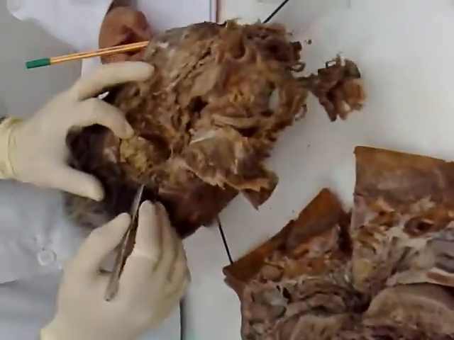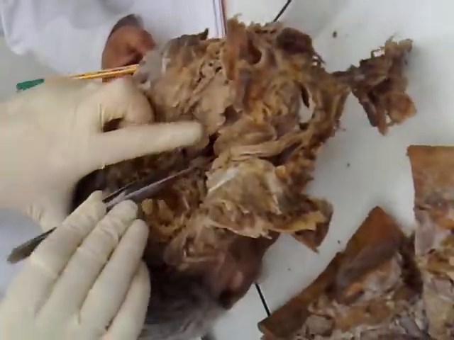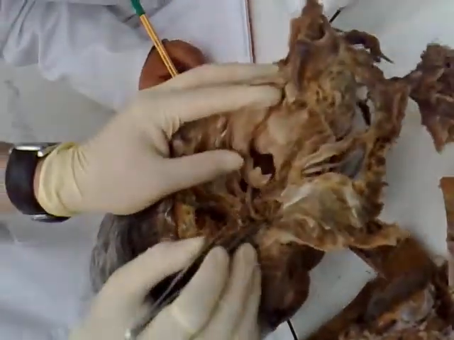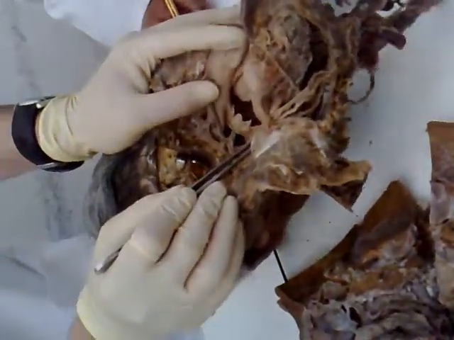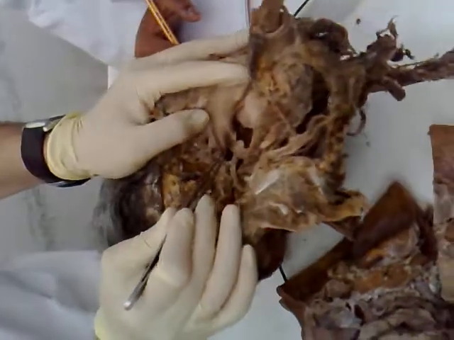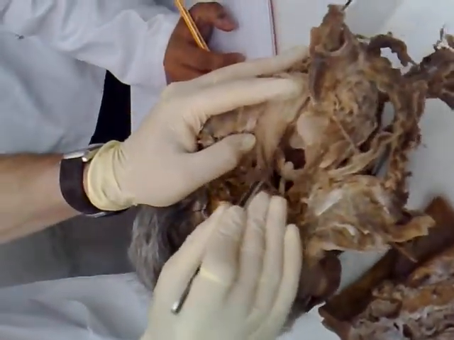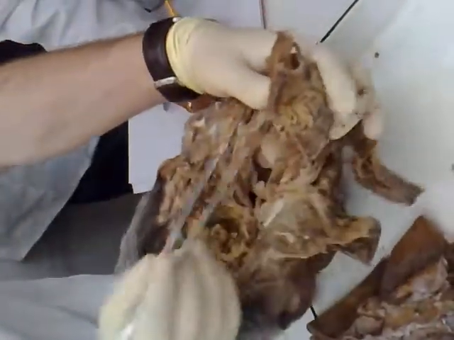Here the vertebral column was removed, and what you can see is the posterior wall of the pharynx, right? Which was cut to enter into the endopharynx, yeah? And what we can see here are the three parts of the endopharynx. The nasopharynx here, oropharynx here, laryngopharynx here.